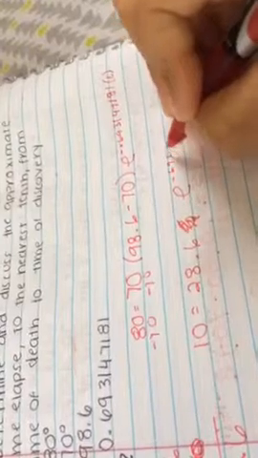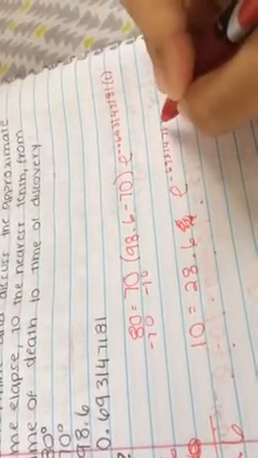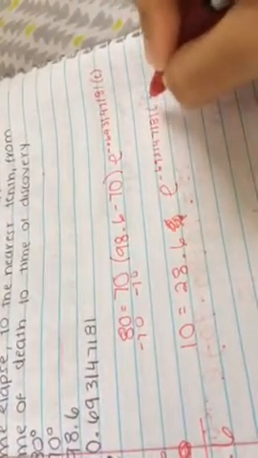Okay, so after 28.6, e to the negative 0.69314718 t. So now we're going to divide both sides by 28.6.